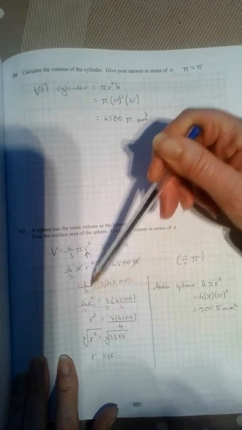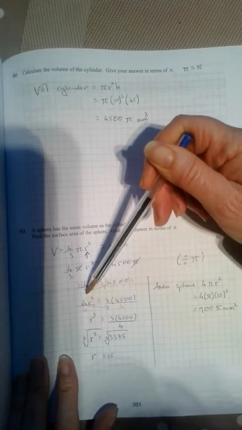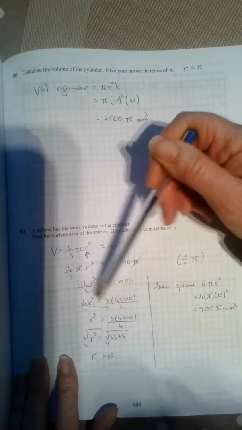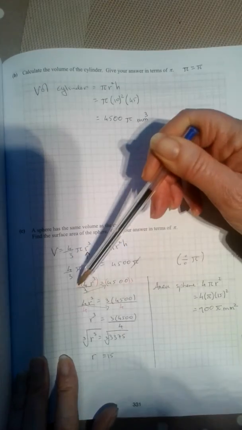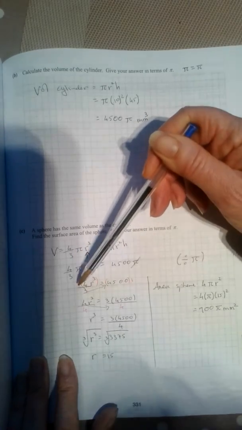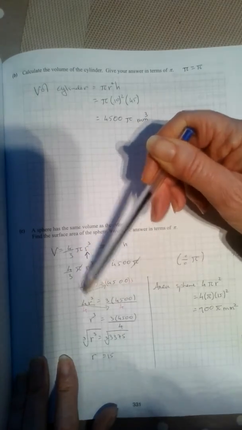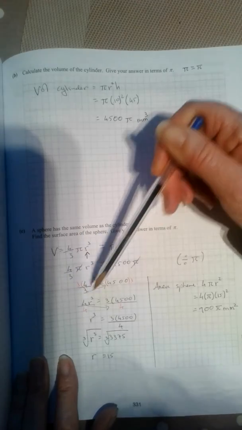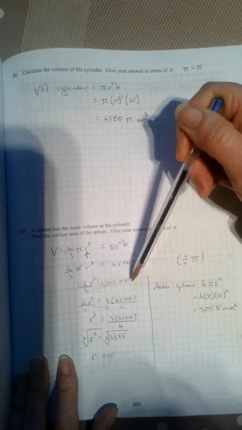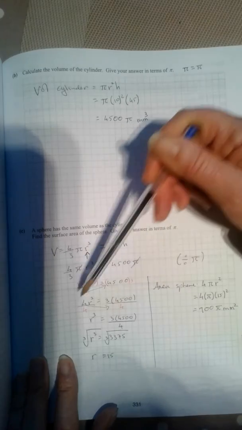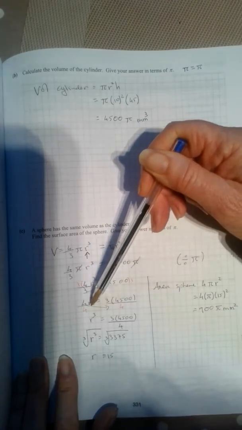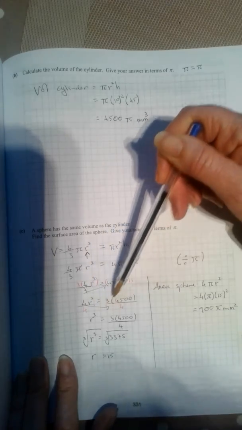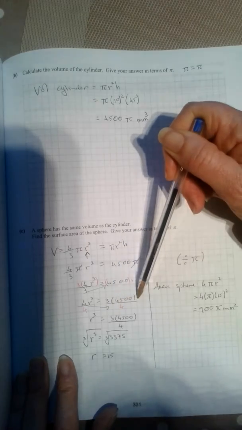Now, how do I deal with this fraction? I basically cross multiply. So my 3 comes up here. But to understand what we're doing, I want to get rid of this fraction. So I multiply the top by 3. 3 into 3 goes once. That gets rid of the fraction. But it's an equal sign, so I must do the same to the other side, multiply by 3. That's how I get 4 r cubed is equal to 3 times 4,500.